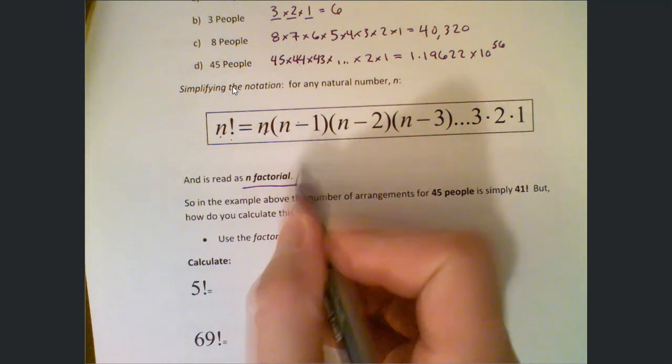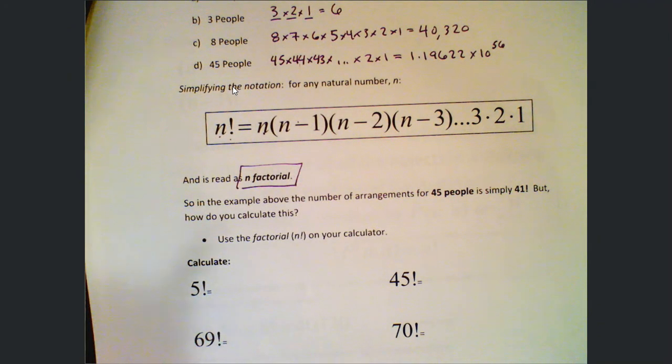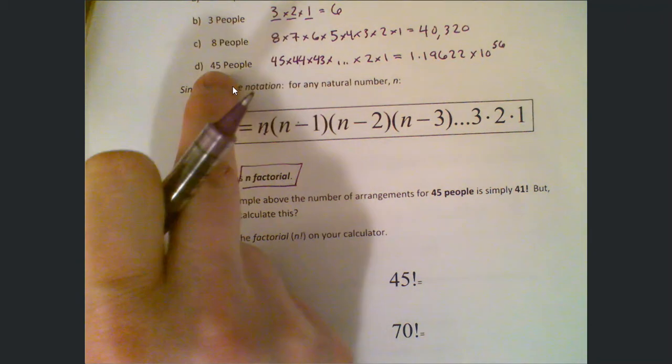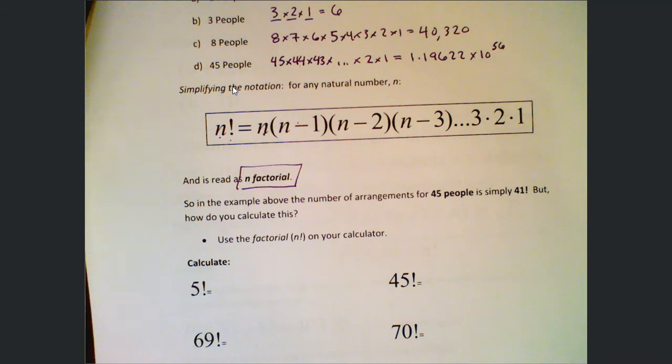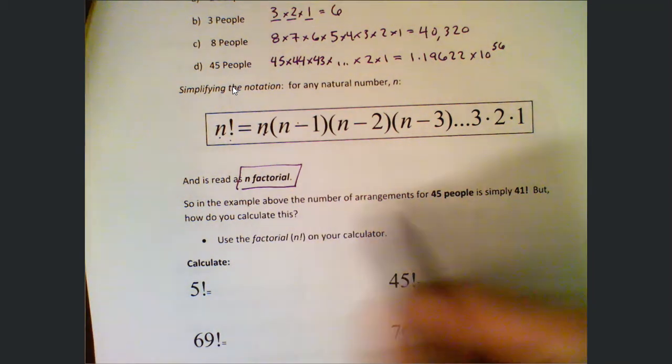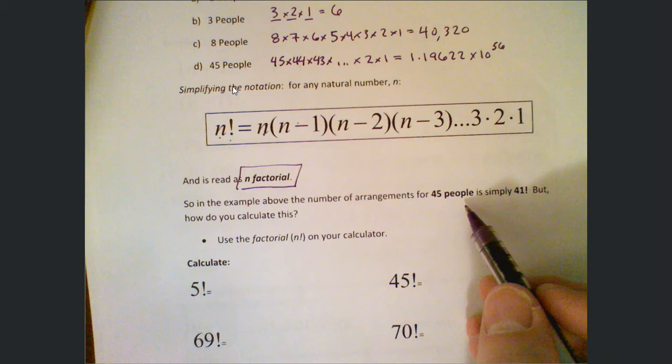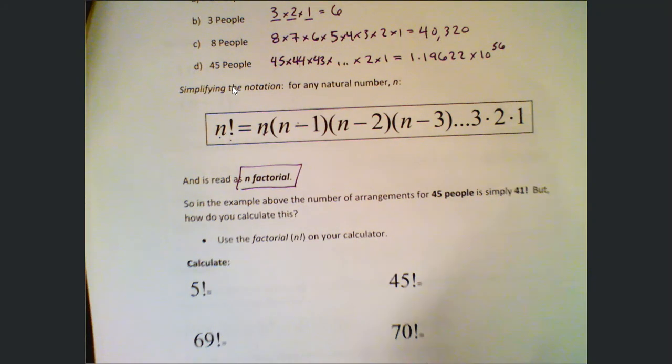Okay, this is read as n factorial. It's the number of ways of arranging objects where order matters. Because in this case, the order or the arrangement of these 45 people, or these 8 people, or these 3 people, it matters. The exact position of each of them in that row is very deterministic, and it's required that you know that order, and the factorial is a way of discovering that. So in the example above, the number of arrangements of 45 people, if you take all 45 of them, is 45 factorial.